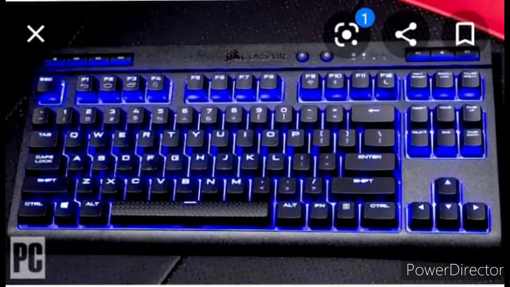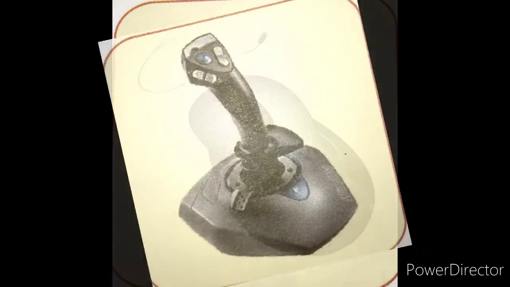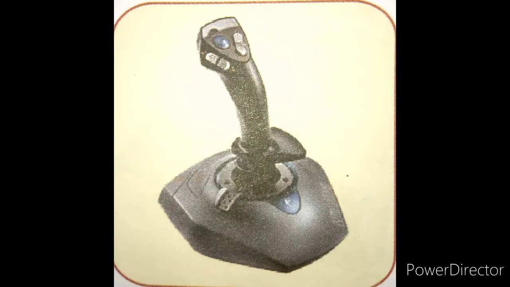Now let's discuss some of the input devices. This is keyboard. Keyboard helps us to give instruction to the computer. Next input device is mouse. Mouse also helps as an input device. Next is joystick. It helps us to give instruction while playing games.